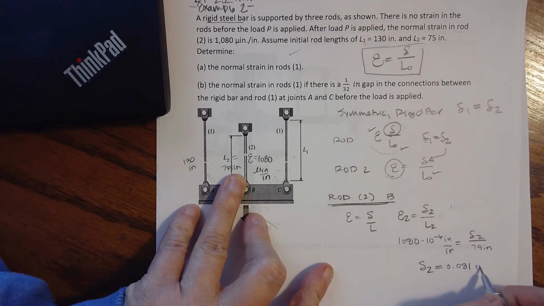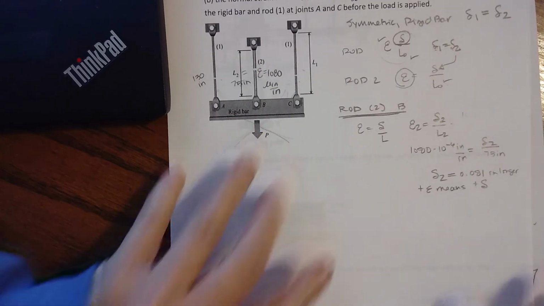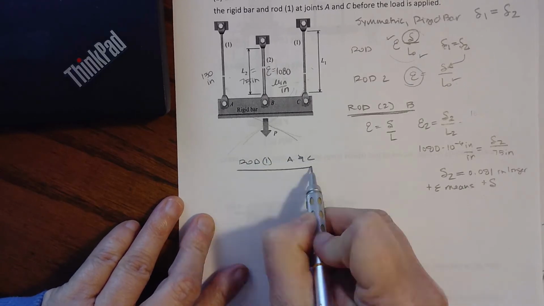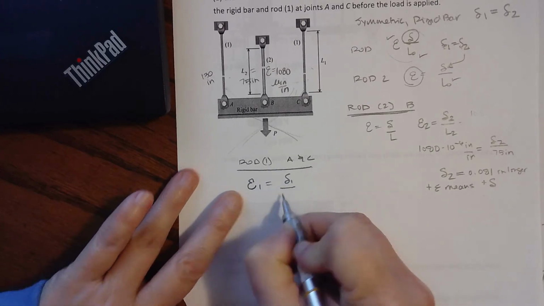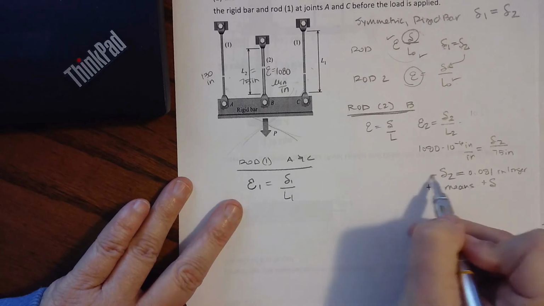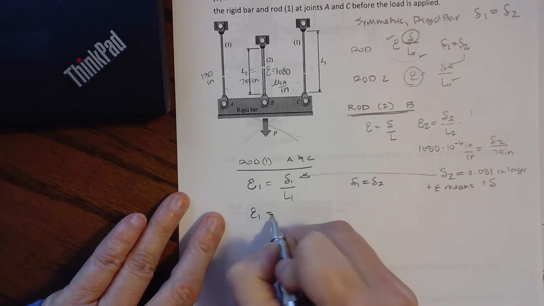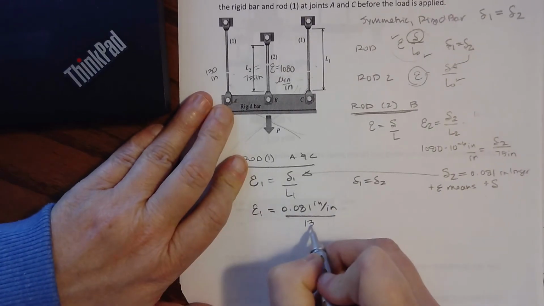0.081 inches. We had a positive strain. So positive strain means positive change in length. So it's getting longer. So this is longer and not shorter. Okay, now I can go back to rod 1, which is A and C, and strain of 1 has to equal delta 1 over length of 1. And we have delta 1 equals delta 2. So our strain of 1 equals 0.081 inch per inch divided by 130 inches.